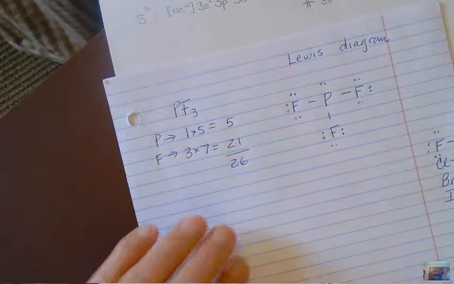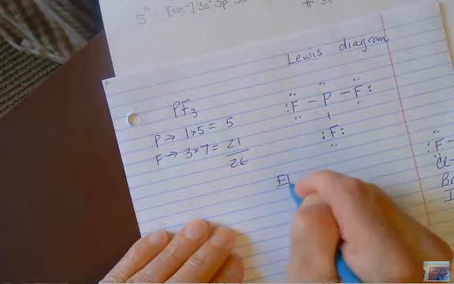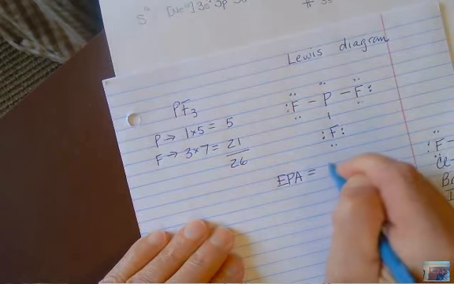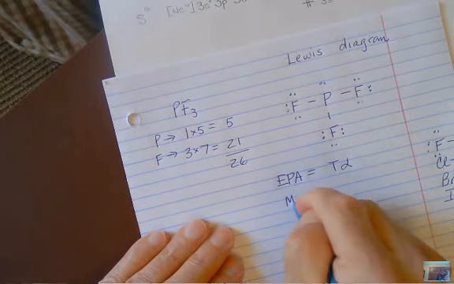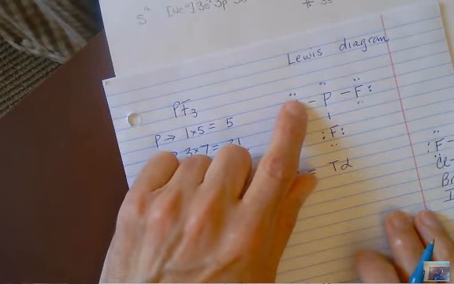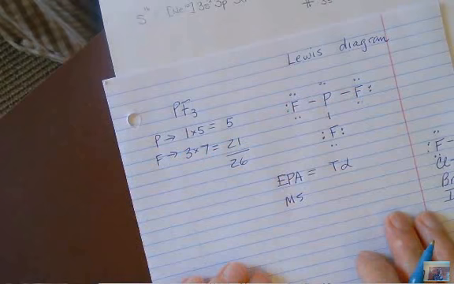Okay, how would they be arranged? Well, I have 4 total groups. So whenever I have 4 total groups, what did we just learn? The electron pair arrangement is said to be tetrahedral. Okay? What's the molecular shape when I have 4 total groups, 3 of them are bonding, and 1 of them is a lone pair?